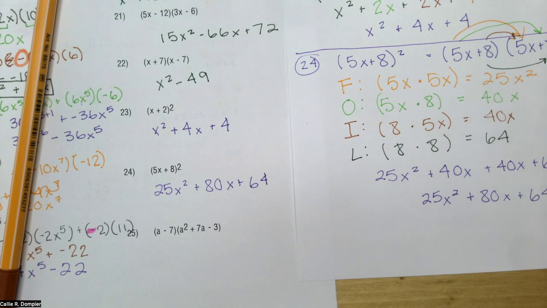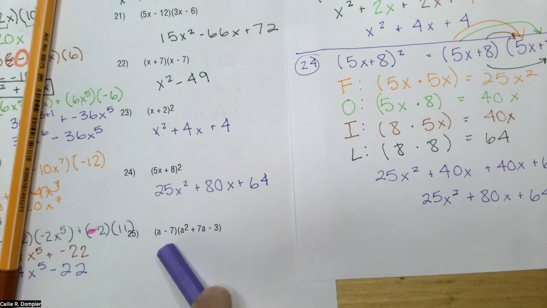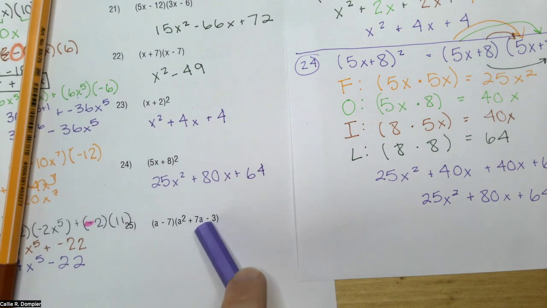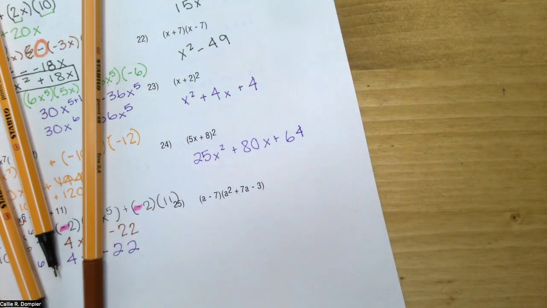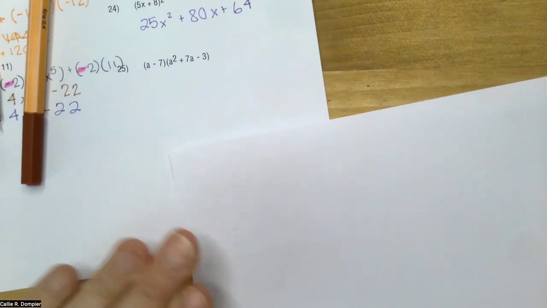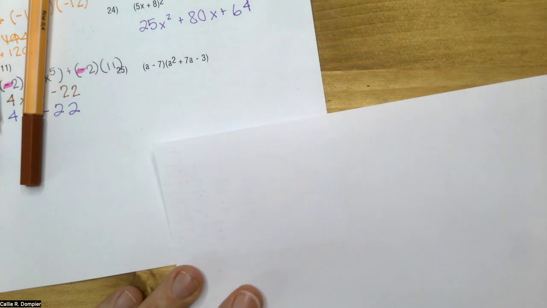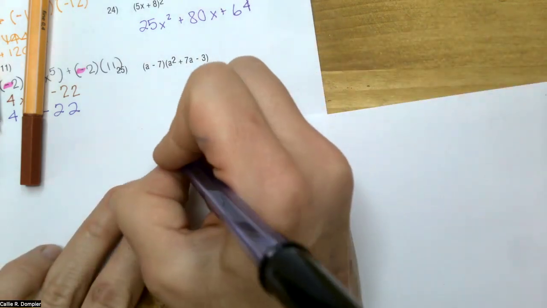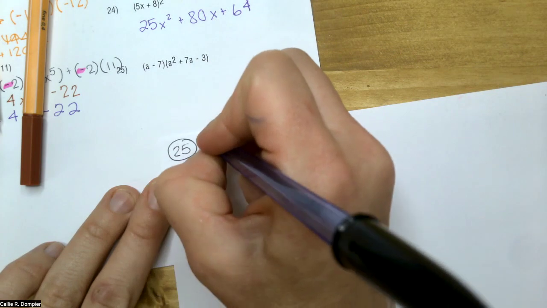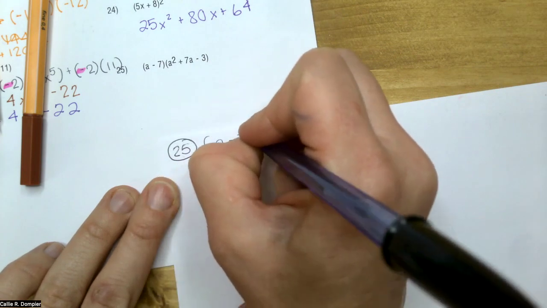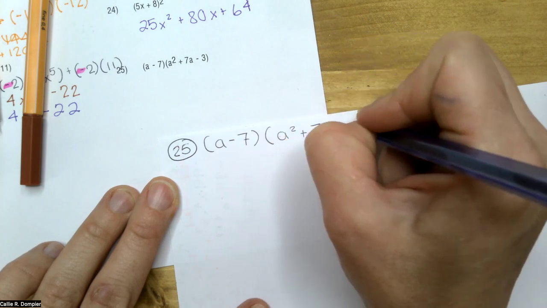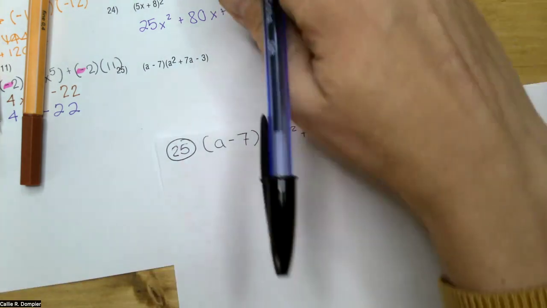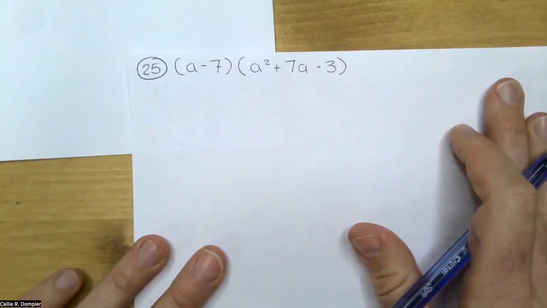All right, for our last example today, we're going to multiply a binomial by a trinomial, okay? We have a minus 7 times a squared plus 7a minus 3.